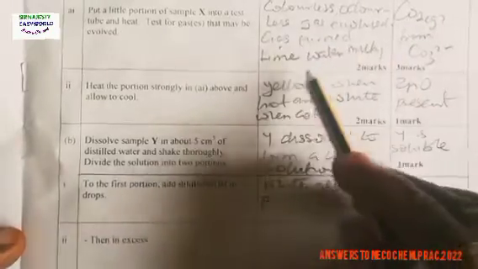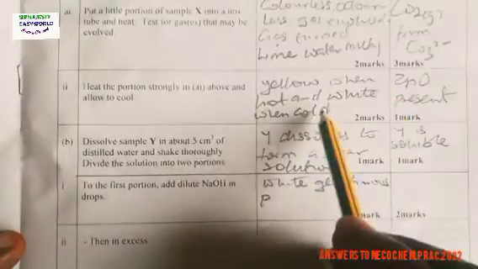Now, the first one I say colorless, odorless gas evolved. Gas turned lime water milky. Or you can say even the same way the gas turned blue litmus paper red. But this milky color from lime water is the best thing that confirms CO2. So CO2 gas from CO3 2 minus. Then yellow when hot and white when cold. Zinc oxide present. Then the other one say Y dissolves to form a clear solution. This is clear solution. Y is soluble in water.